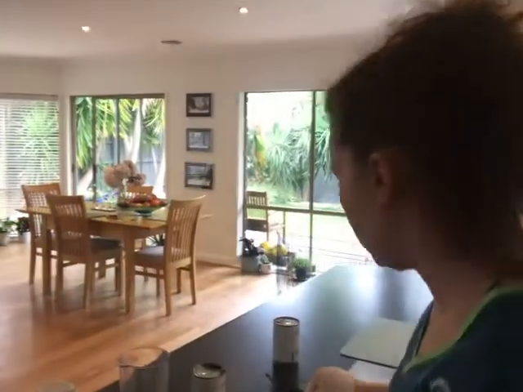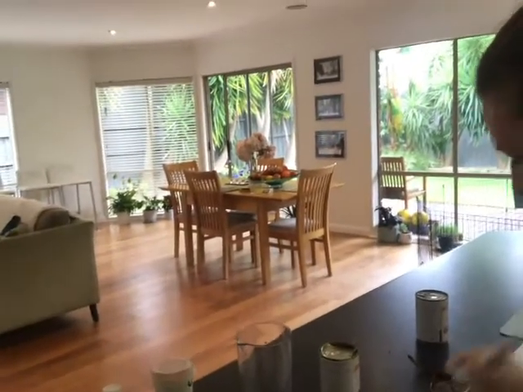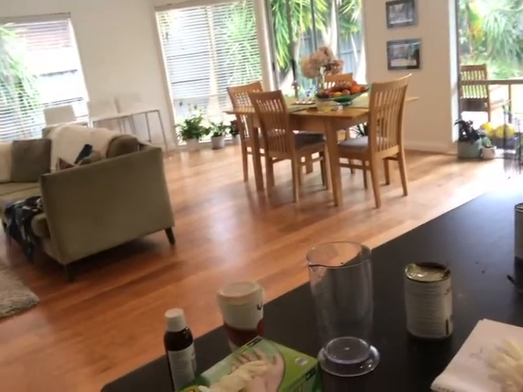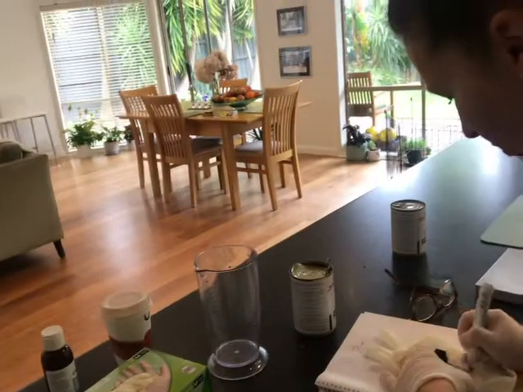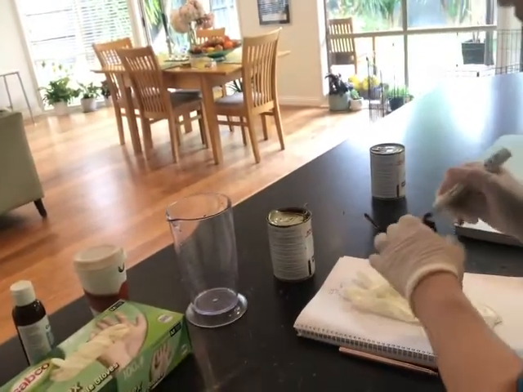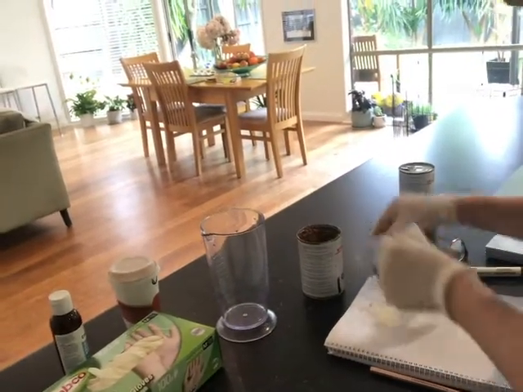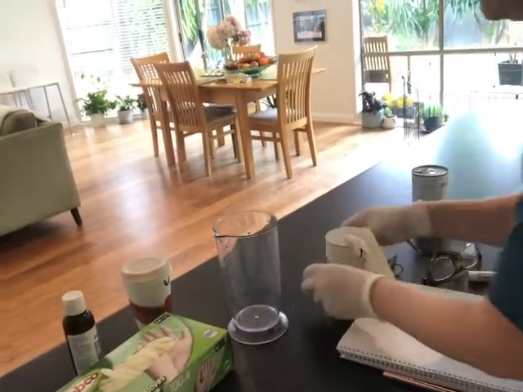And just to show you what I do to maintain freshness, I put the date on a glove and then put that into the fridge. Stored on there.